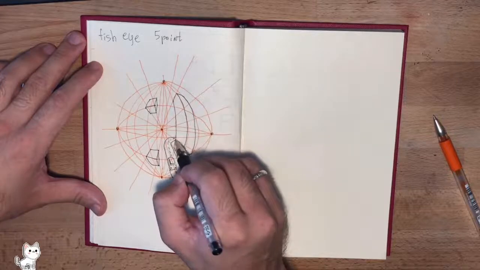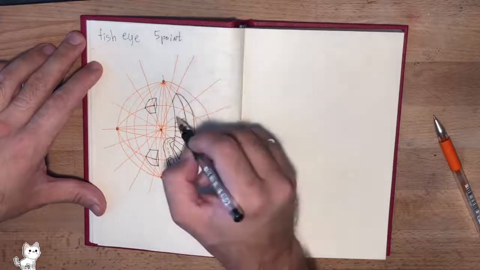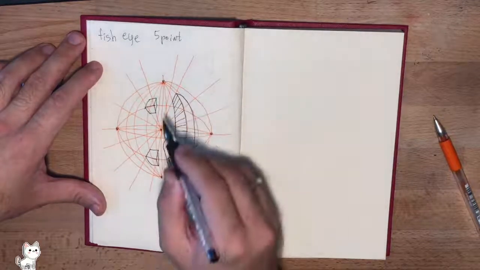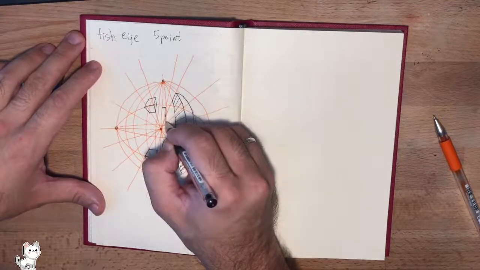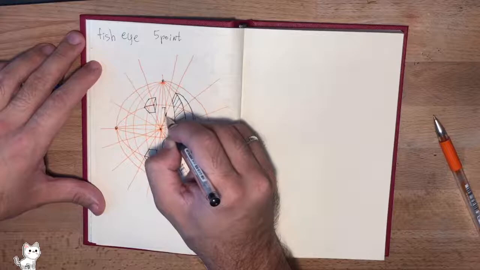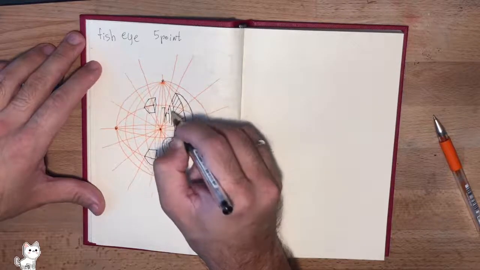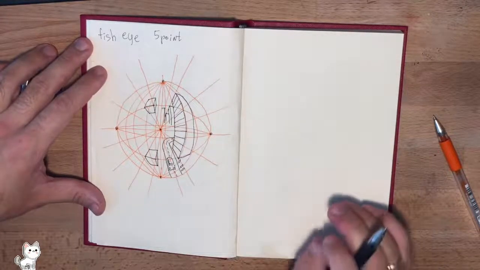Here can be these lines on a building. And here we can draw some more buildings. So when you have this grid, it becomes very easy.